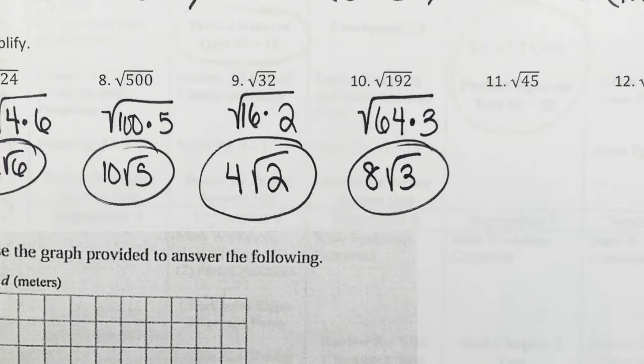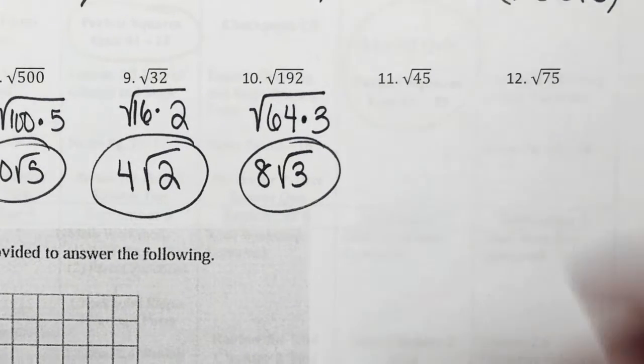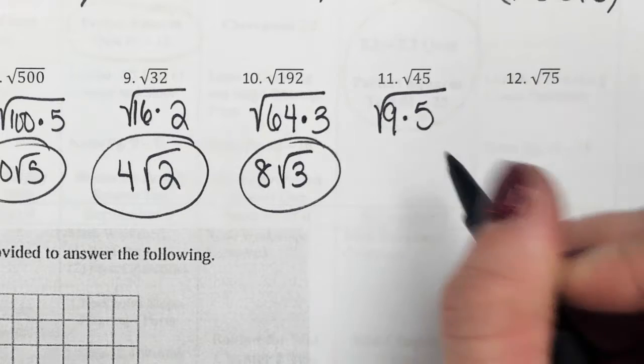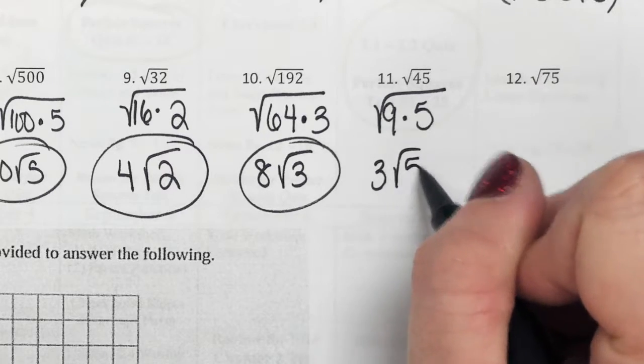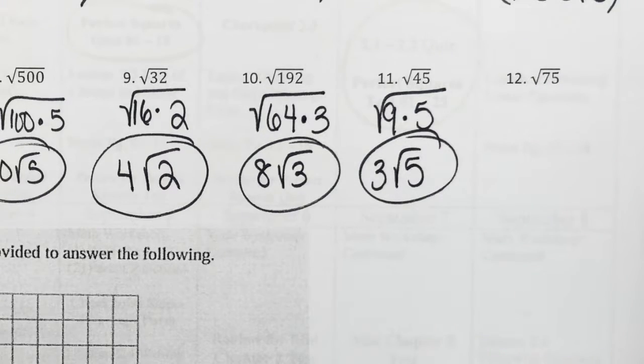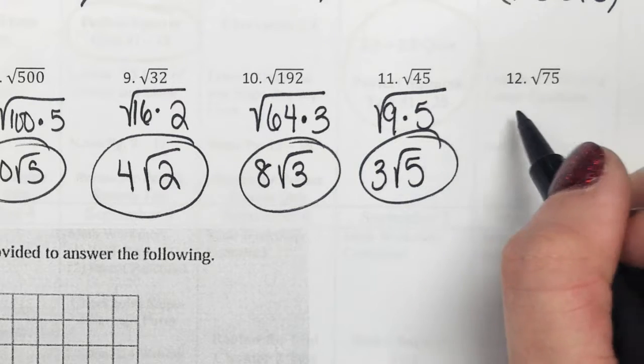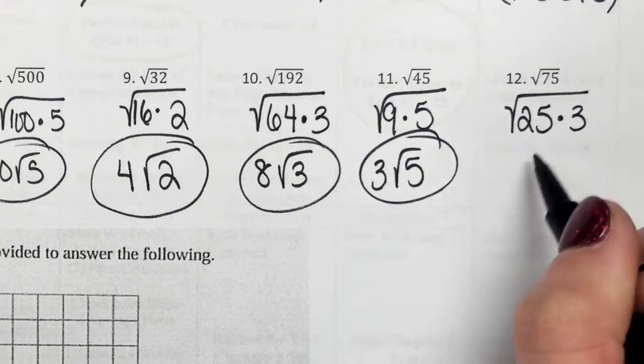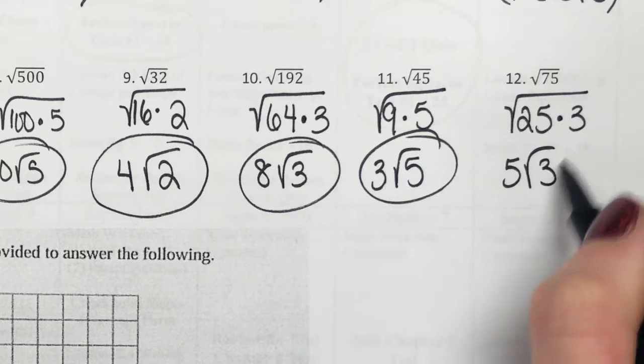All right, what about 45? What's the biggest one that goes into 45? 9. 9 times what number is 45? There you go. And that's 3 square root of 5. All right, what about 75? 25, there you go, times 3. And so that's 5 square root of 3.